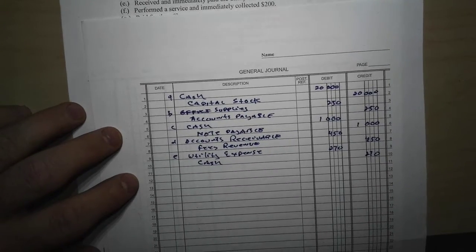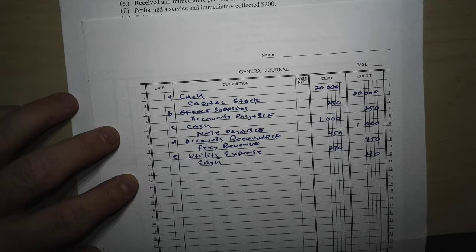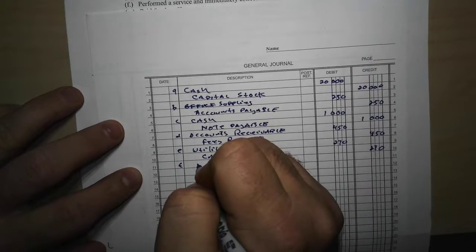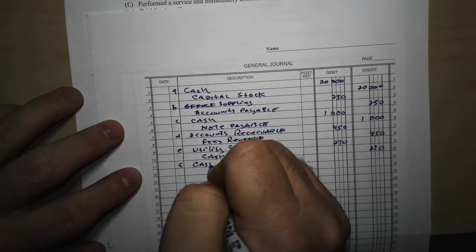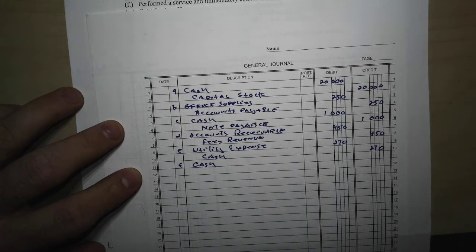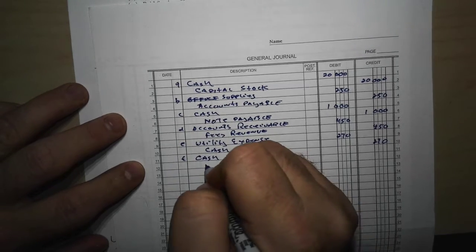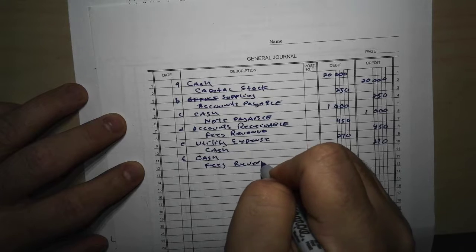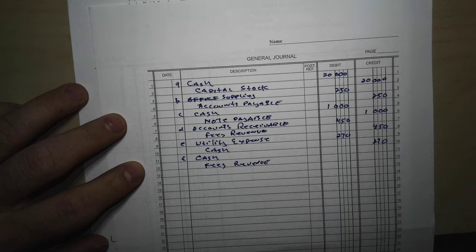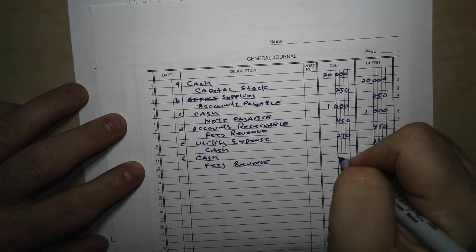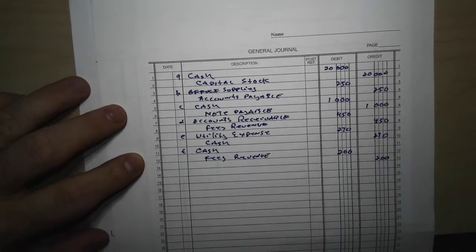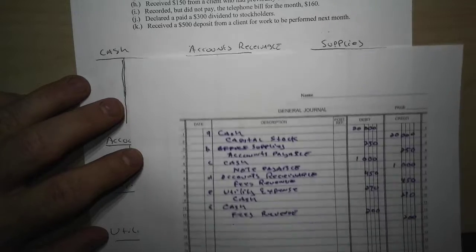Performed a service and immediately collected $200. So this time the service was rendered, and we got cash. So we're going to debit cash for $200, and it's just fees revenue for the credit, $200 and $200. All right, moving right along.